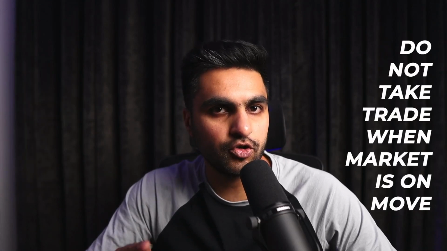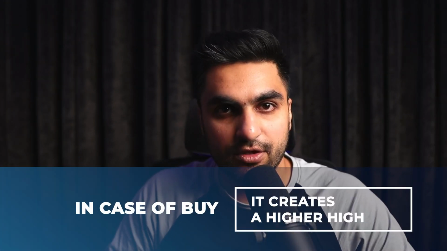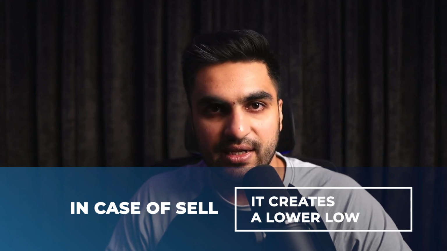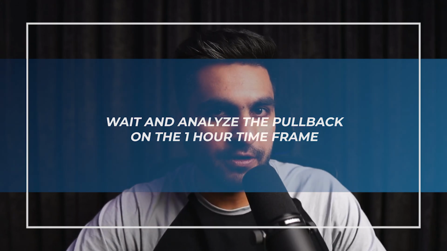Do not try to take the trade when the market is already making a move. Wait until it finishes the move. It creates a higher high in case of buy and it creates a lower low in case of sell. Then wait for it to make a pullback towards the same breakout area from where it previously broke the market structure. Wait and analyze that pullback on the 1-hour time frame. So that's the reason why I'm going to move on to the 1-hour time frame to show you how the pullback came and what kind of market structure I like to see on the 1-hour time frame during the pullback phase.